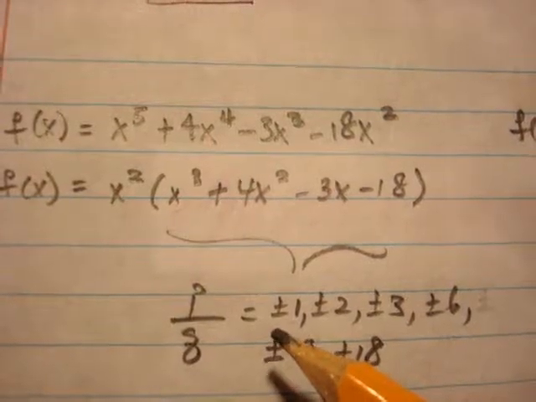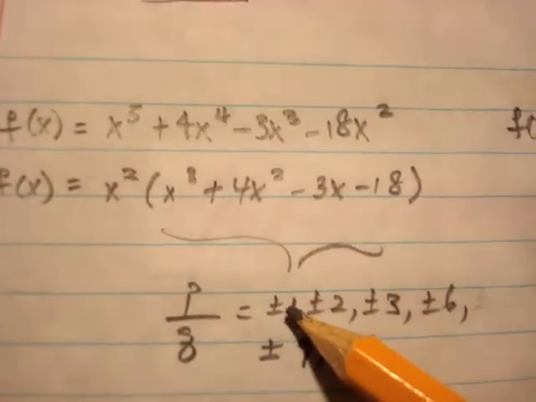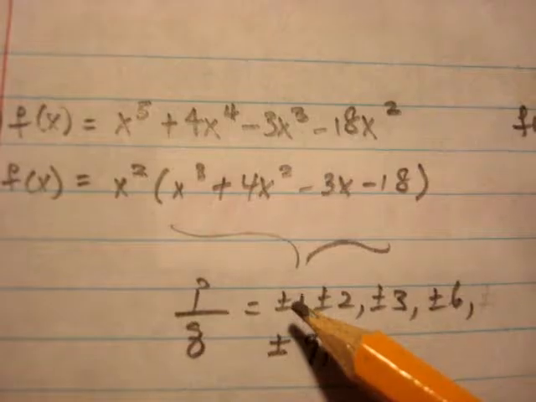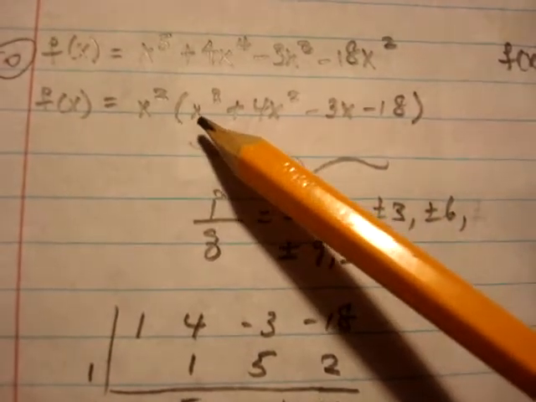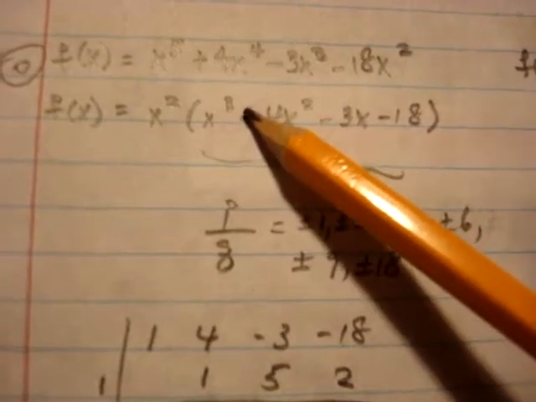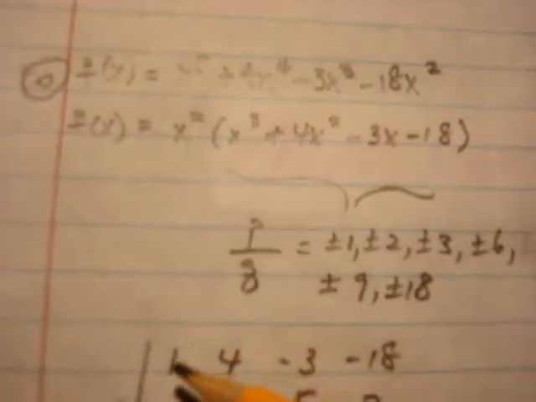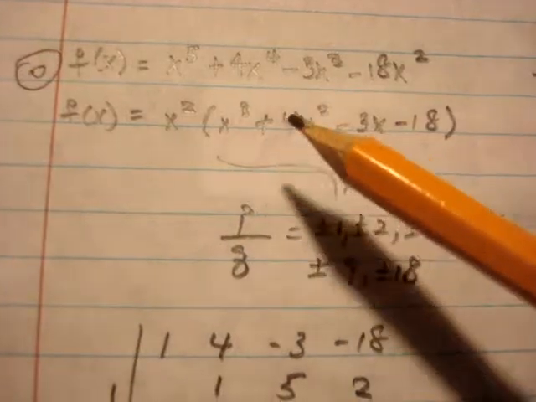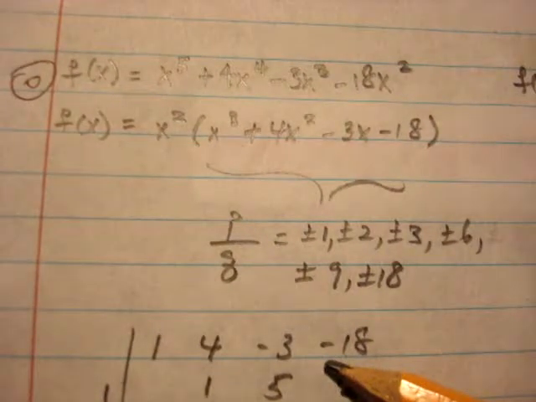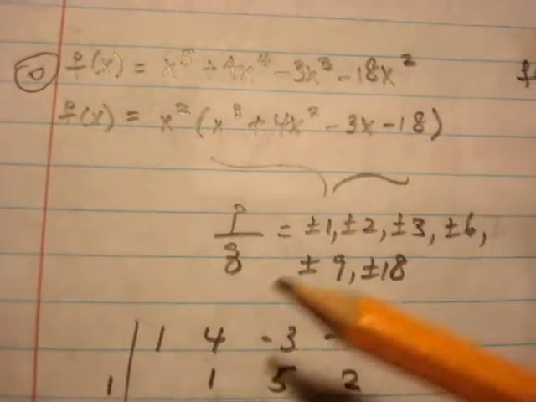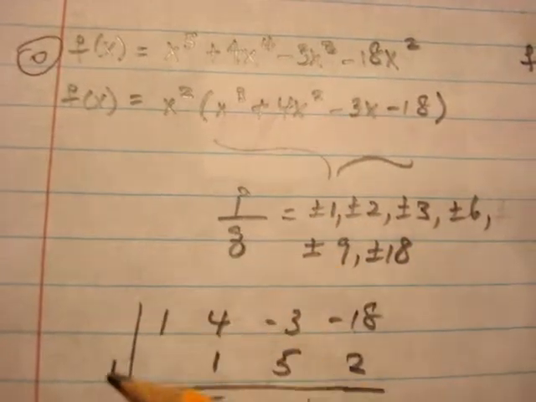To do the synthetic division, I will try the possibility of 1 first. I write down this expression, the x to the third: I write 1, and then 4, negative 3, and negative 18, the same as here.